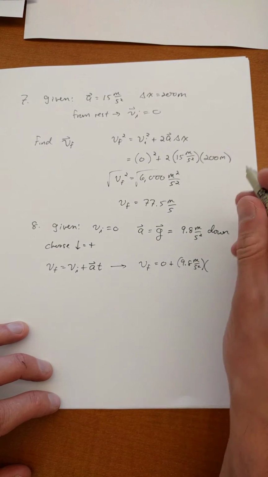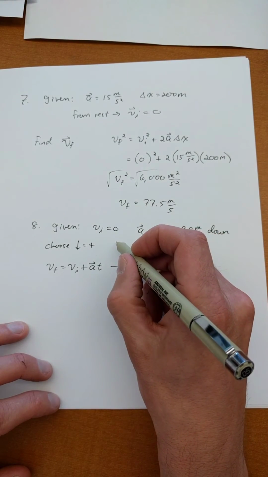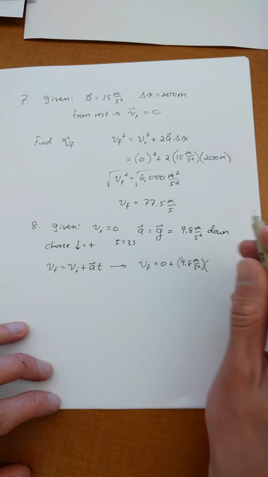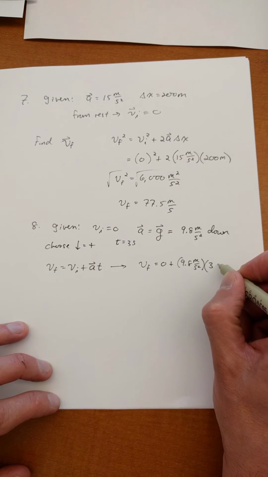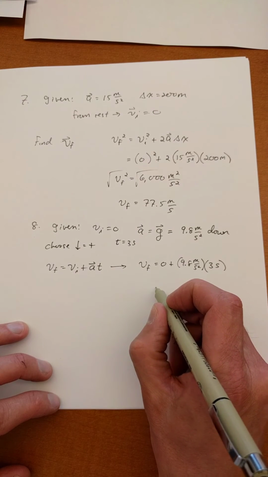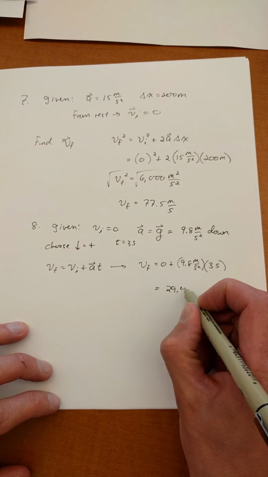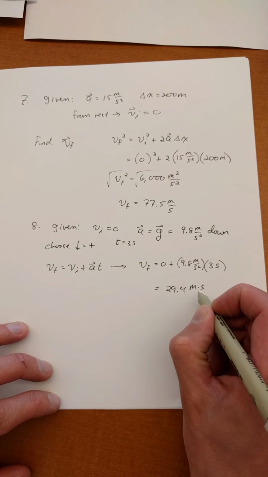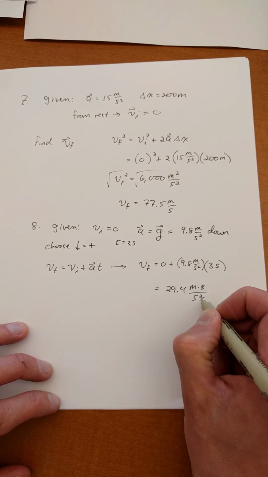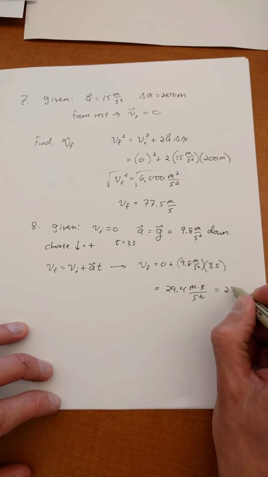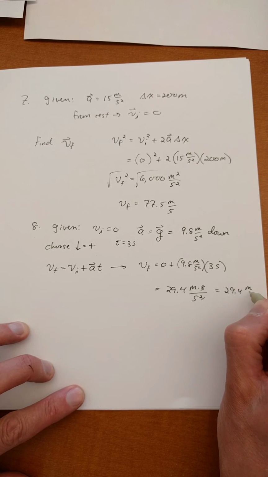Oh, we left out a given. I apologize. T equals 3 seconds. So 3 seconds equals 29.4, meters seconds over seconds squared, cancel, cancel, 29.4 meters per second.